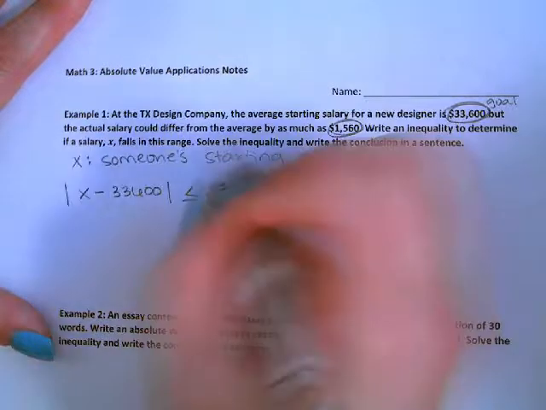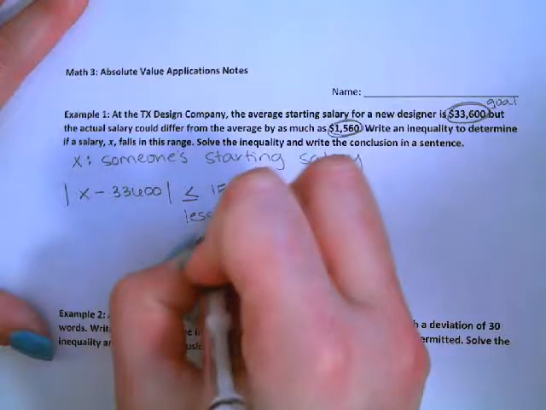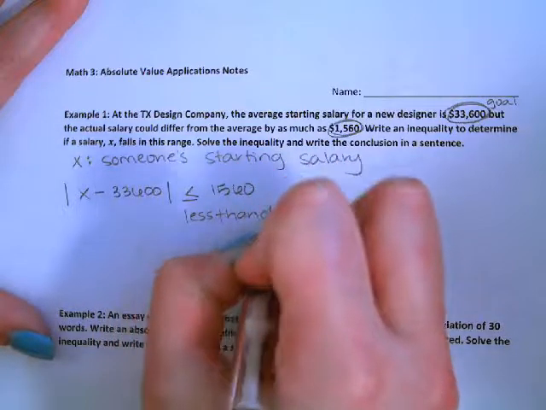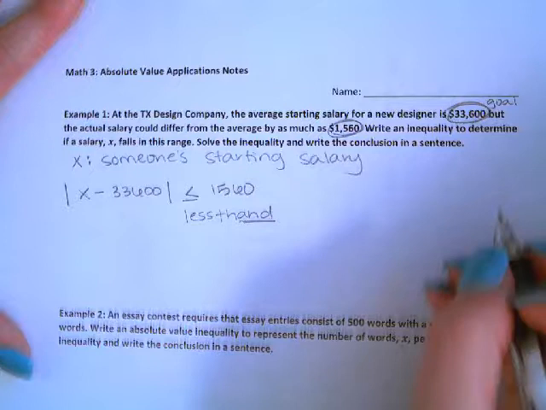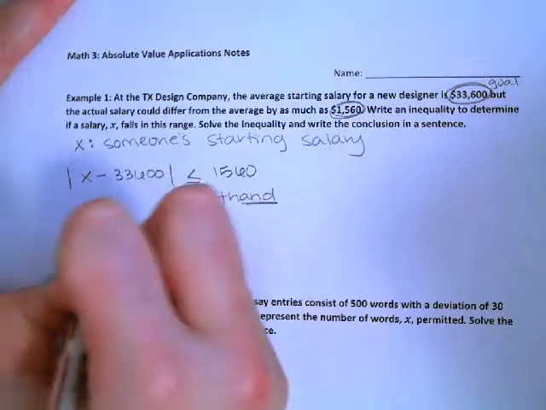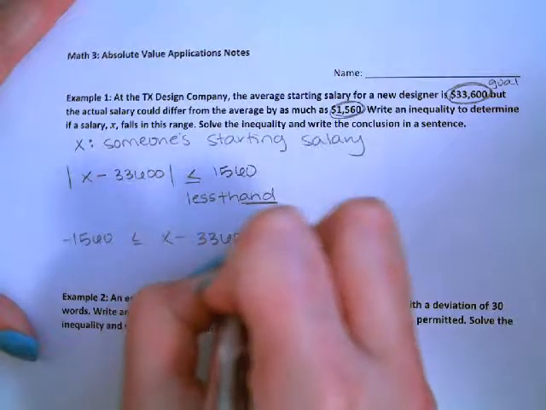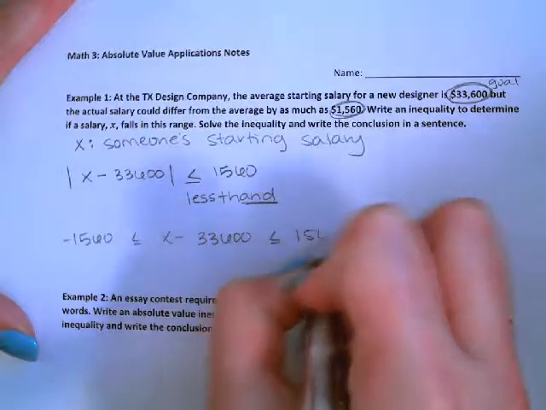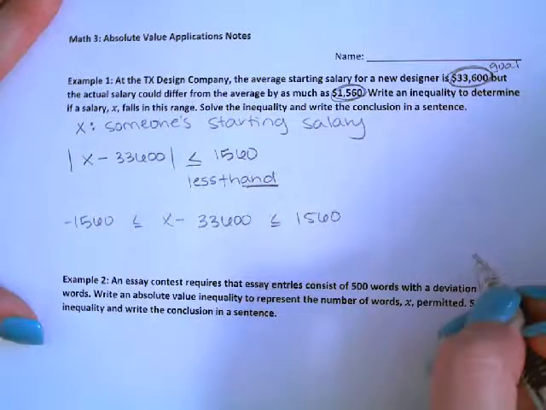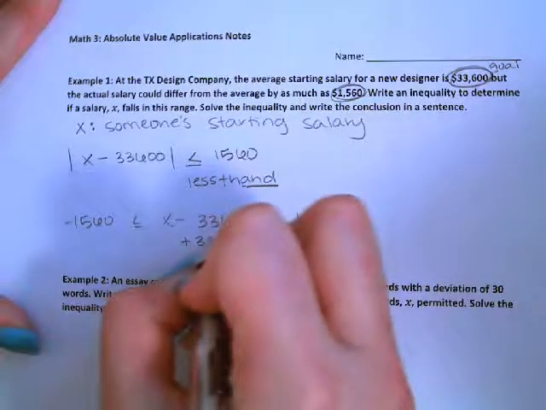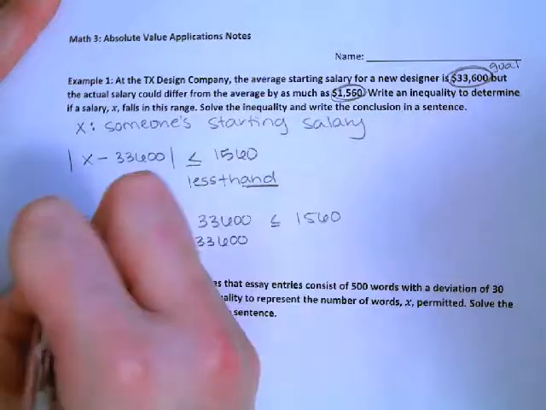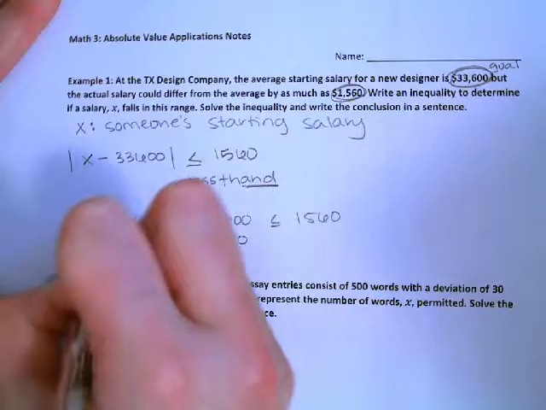So since that is a less than sign, that means that this is a sandwich problem. And so to solve for X, we're going to go ahead and add that 33,600 to all of the pieces.